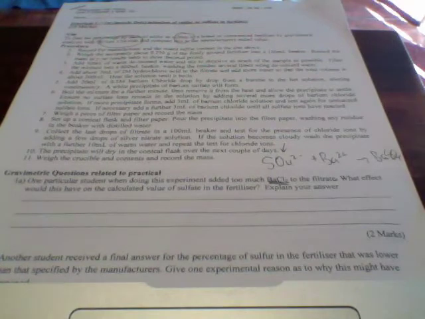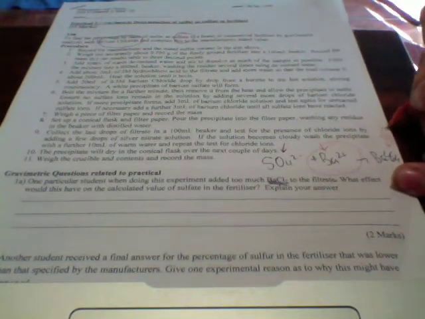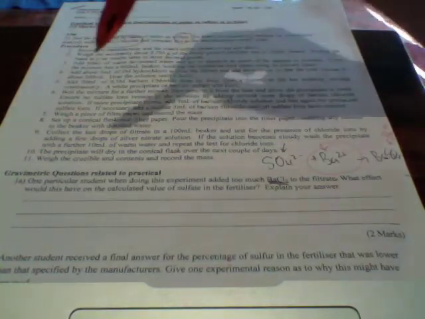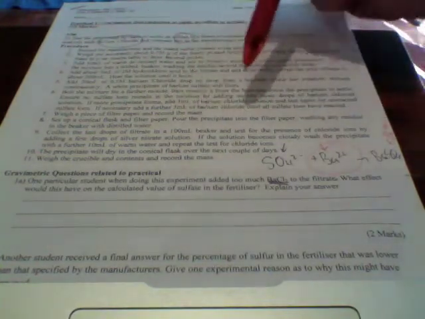Now we want to look at this, i.e. it doesn't matter how much we add, because even if we have some left over, they will just be cations floating around. They won't be with our precipitate. We'll wash it. Okay, so have a look. Barium chloride, drop by drop. If more precipitate forms, add more barium chloride. Look, 3 mL. We're just adding as much as we can until all of the sulfate has reacted.